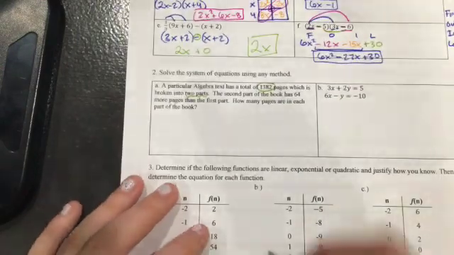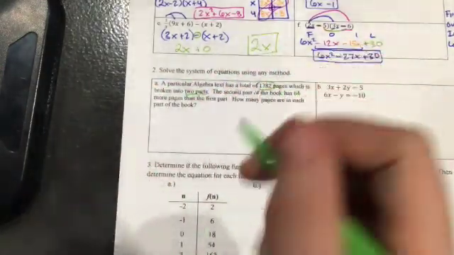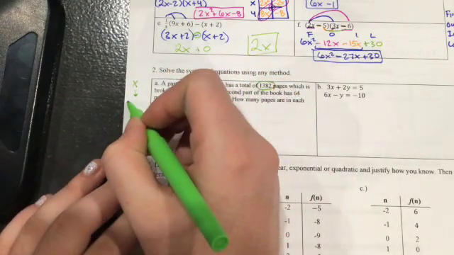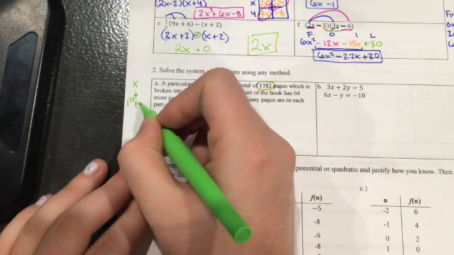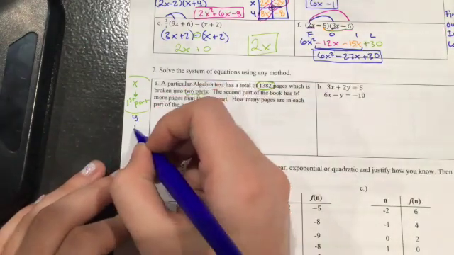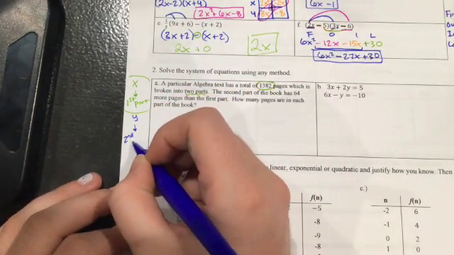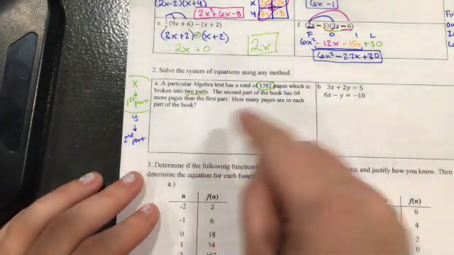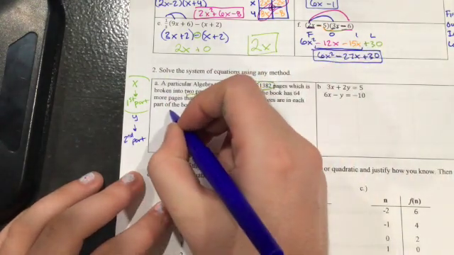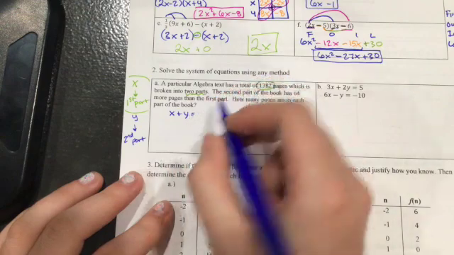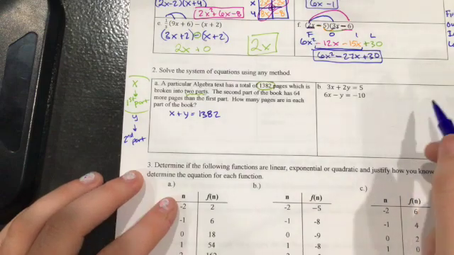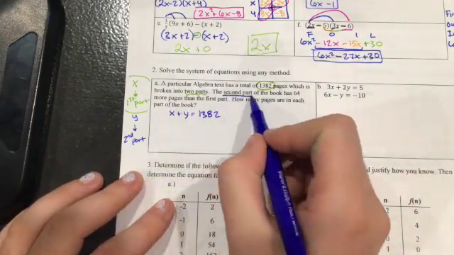Well, I'm not going to write out the first part and the second part, so let's come up with some variables to represent that. Let's call x our first part, and we will call y the second part. We know that x and y together is this much. So let's write an equation saying that x plus y together has 1,382 pages.